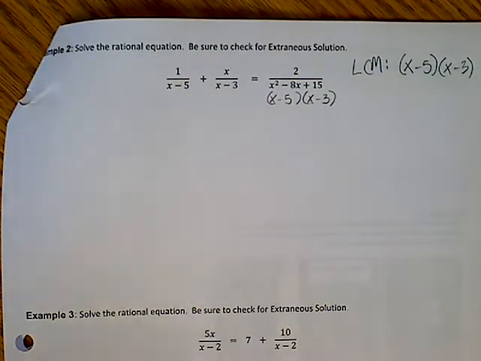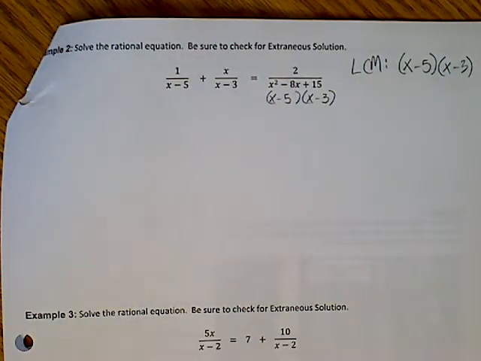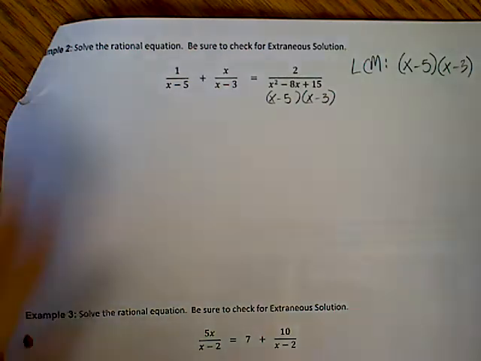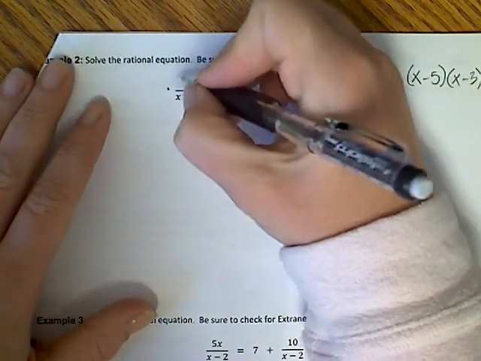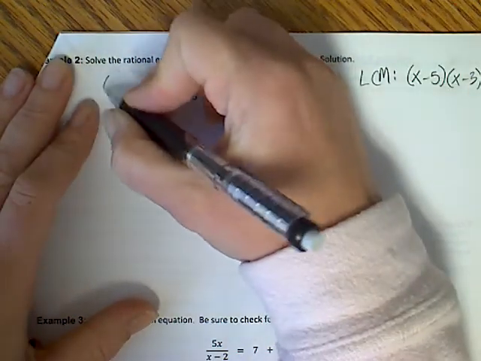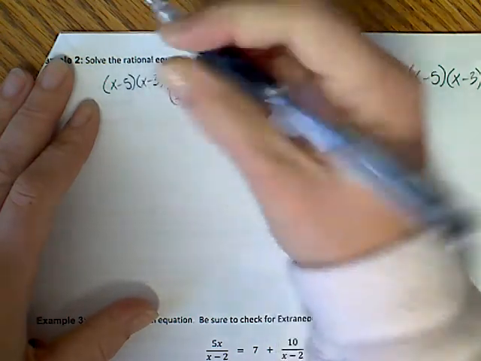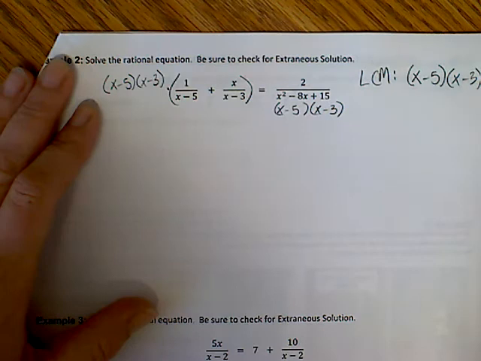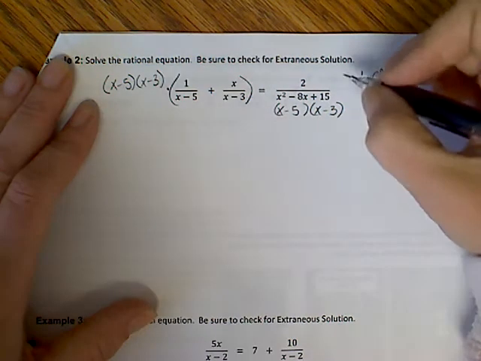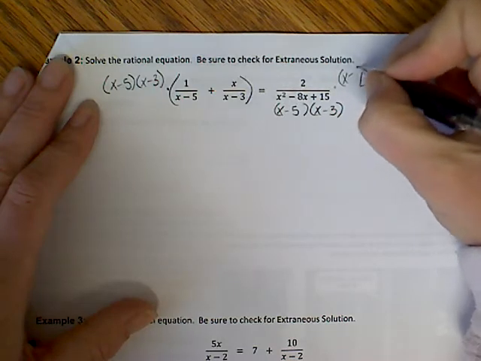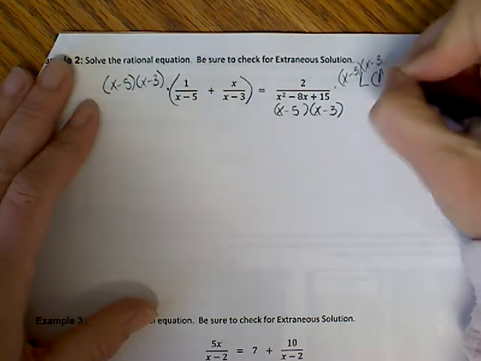So here's what you're going to do. You're going to multiply the left side by my least common multiple, x minus 5, x minus 3. And on the right side, x minus 5, x minus 3.